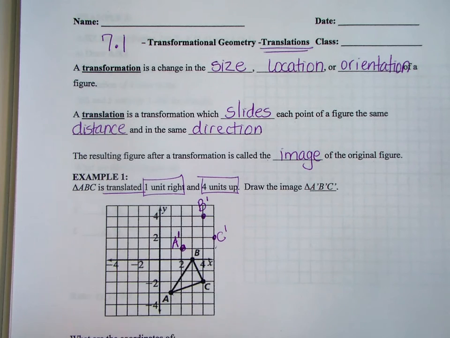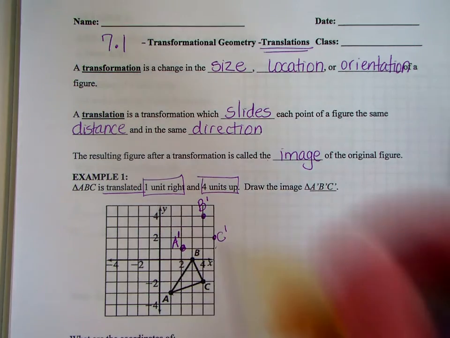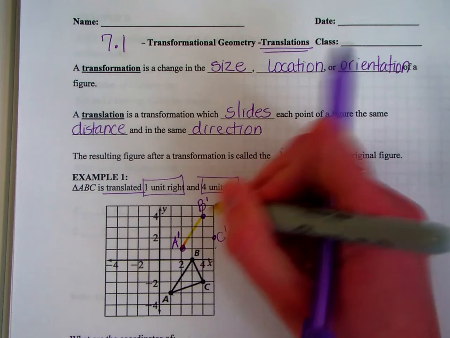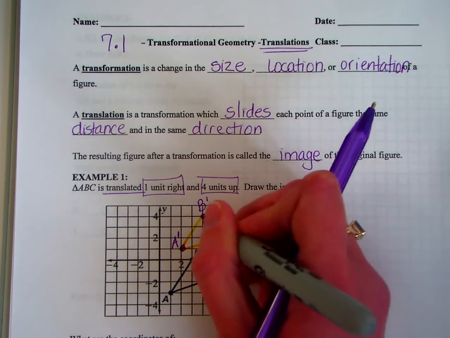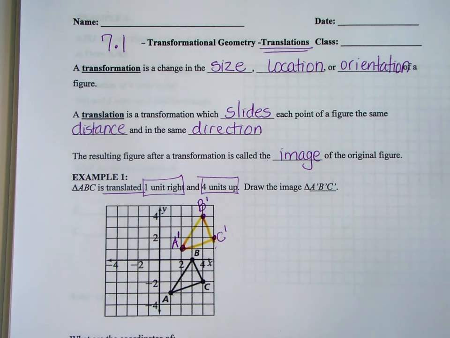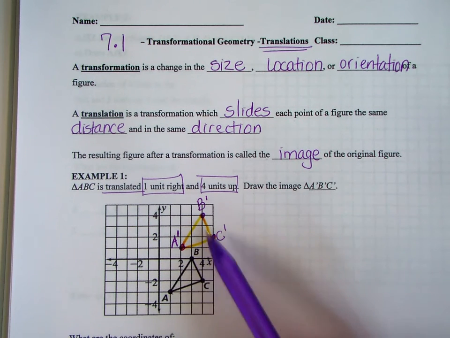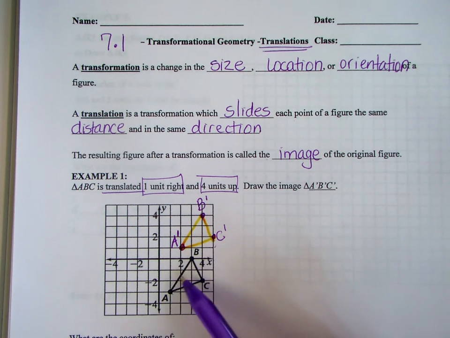And then once you have translated each point, notice you can connect those. And we have the exact same triangle, but it's just translated. We moved it 1 to the right and then up 4. So it shows that it's a slide.